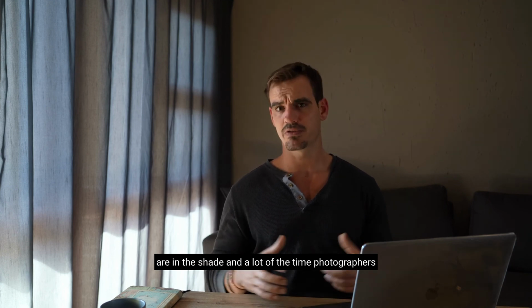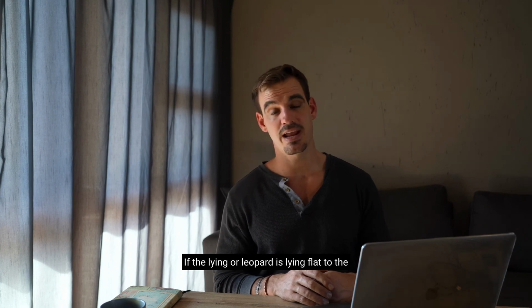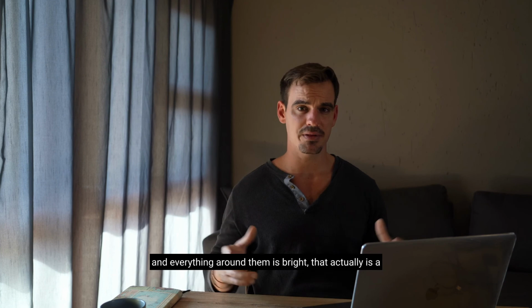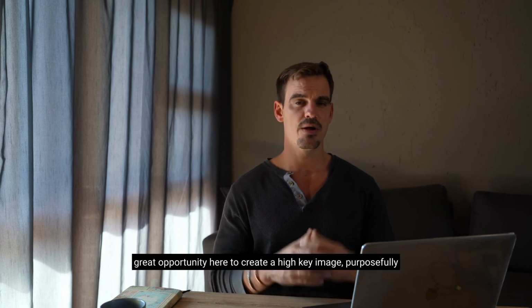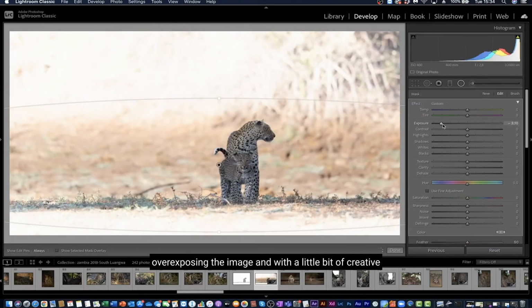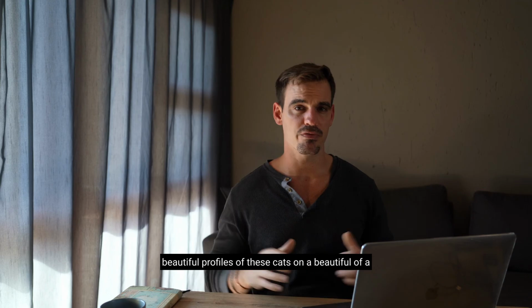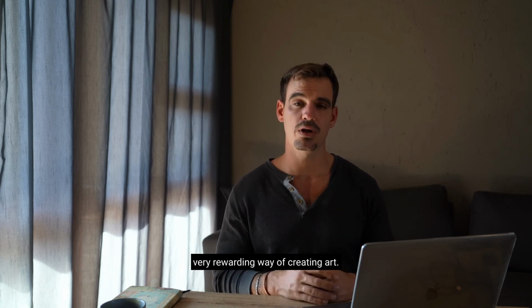And a lot of the time photographers put their camera down, and sometimes you have to. If the lion or leopard is lying flat with their head in the grass, there's not much you can get. But if their head's up and they're in the shadow and everything around them is bright, there actually is a great opportunity here to create a high key image, purposefully overexposing the image, and with a little bit of creative post-processing you can clean up that background and have beautiful profiles of these cats on a beautiful white canvas, and they make exquisite prints and are a very rewarding way of creating art.